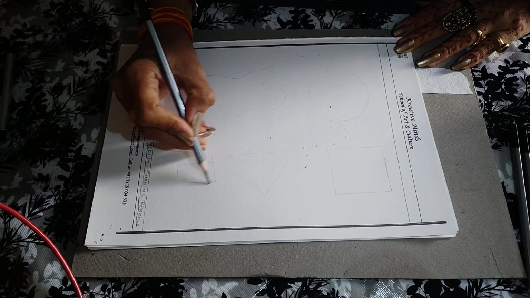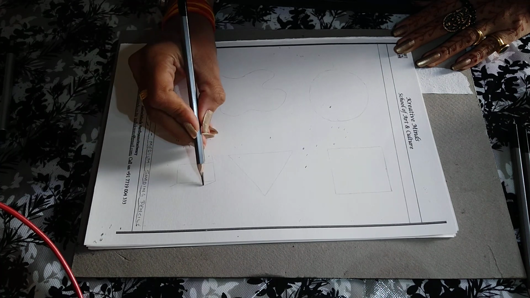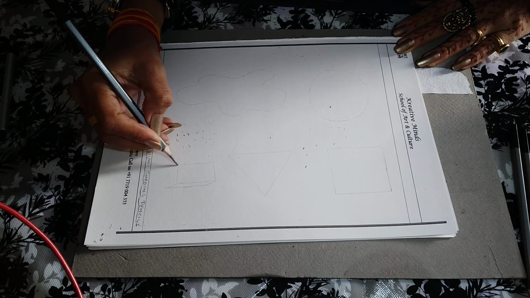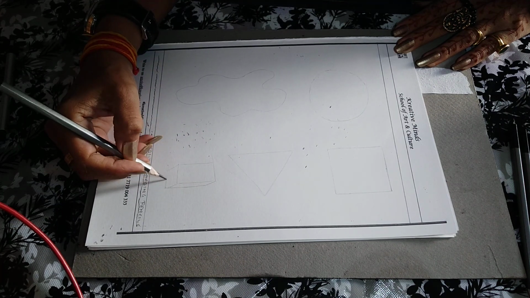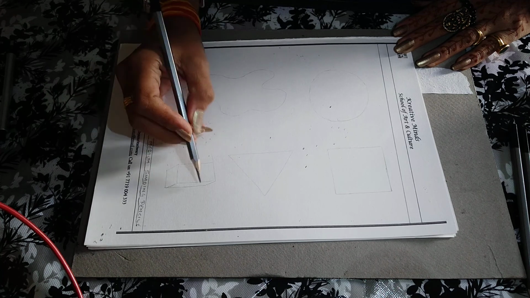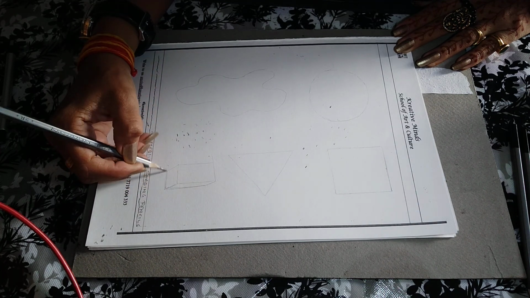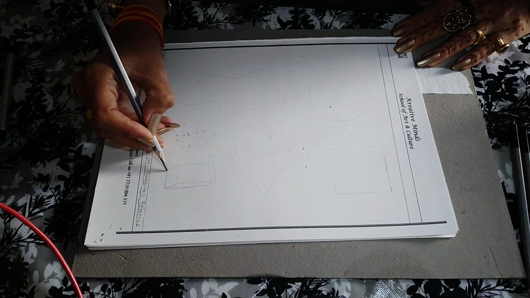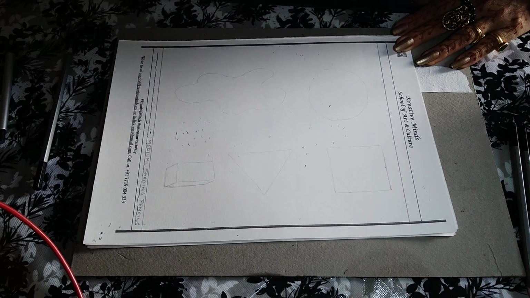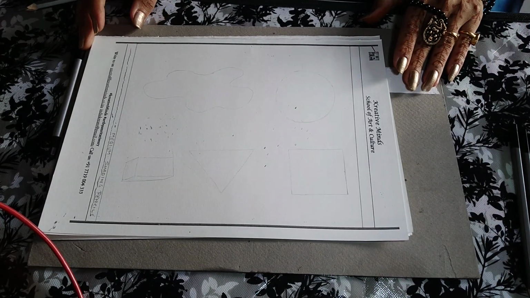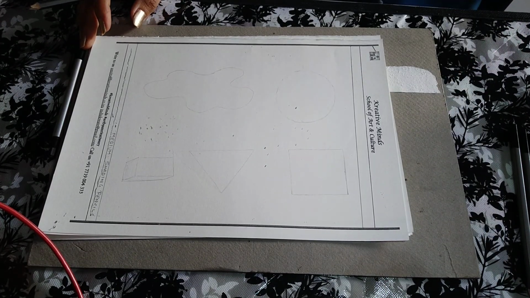A small one. Now let's see how the shading of each shading pencil differs.